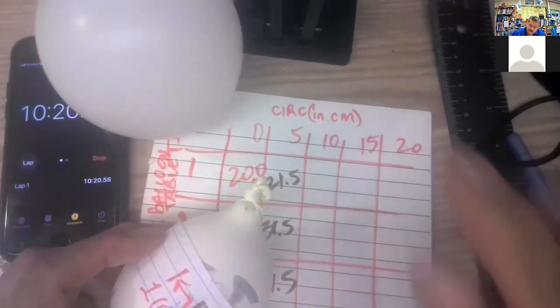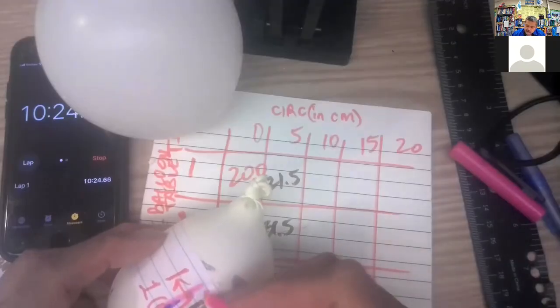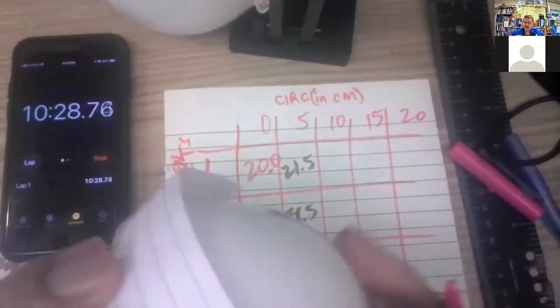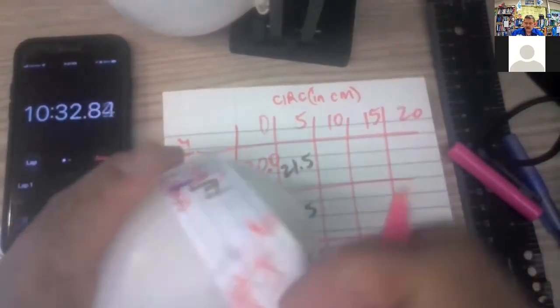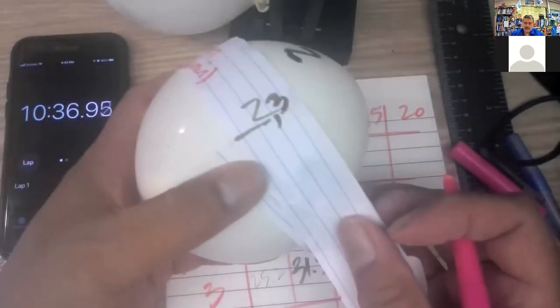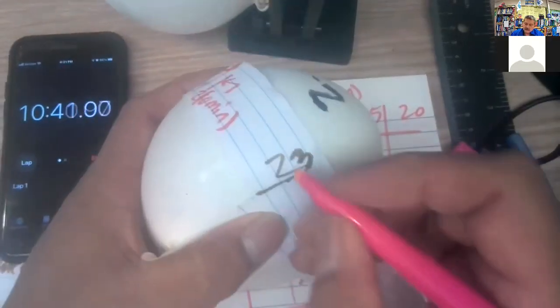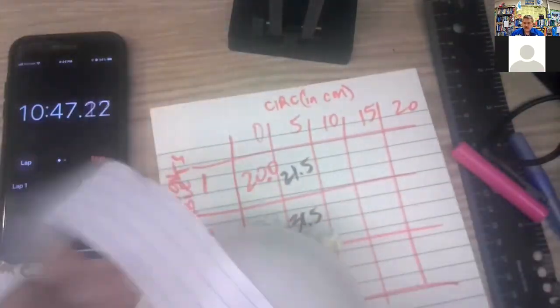Here's the pink highlighter. That's number 1. Here's number 2. There's the paper. This 2 is the same. So 2 and then the 3rd one.